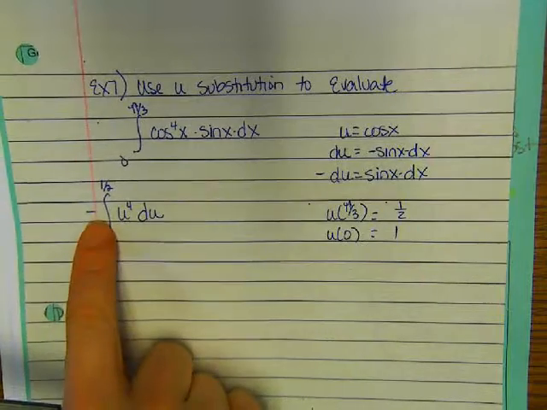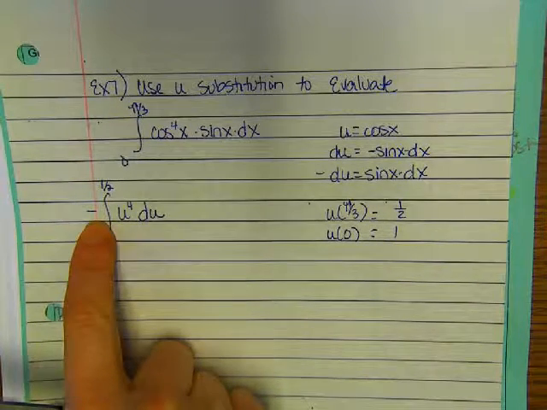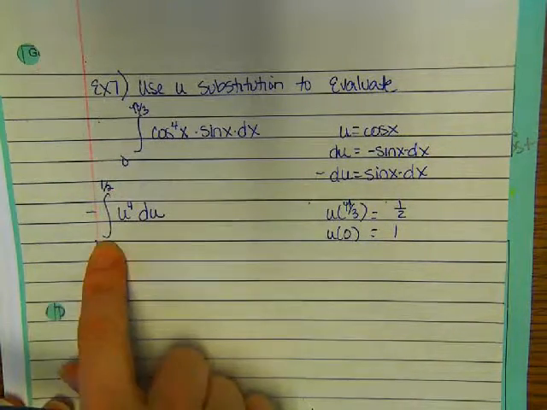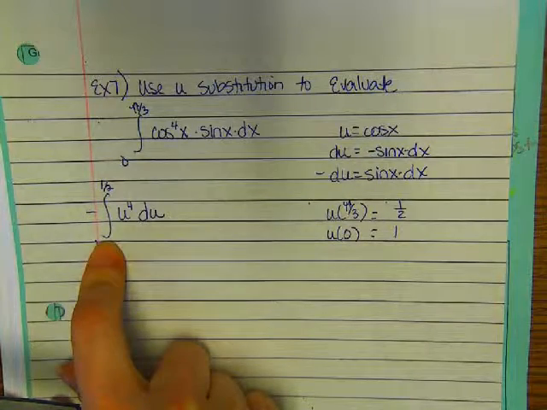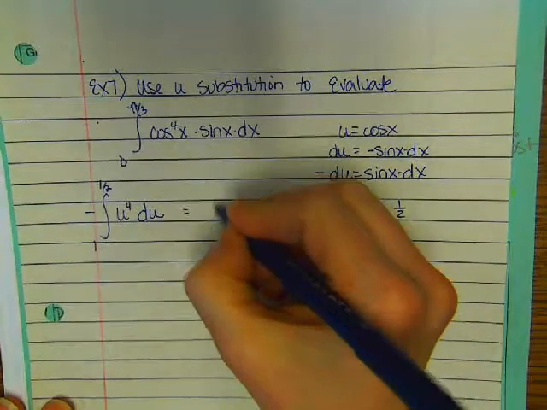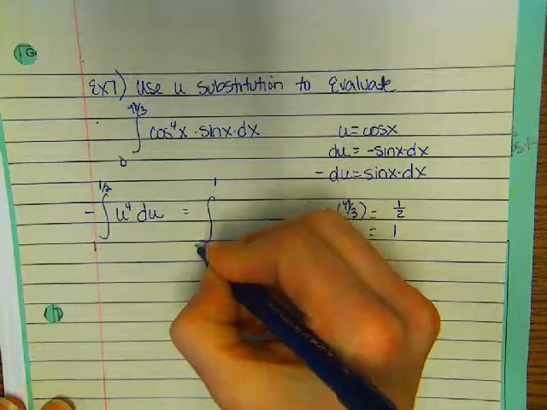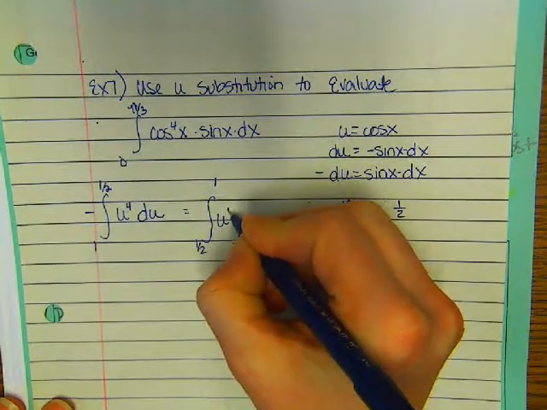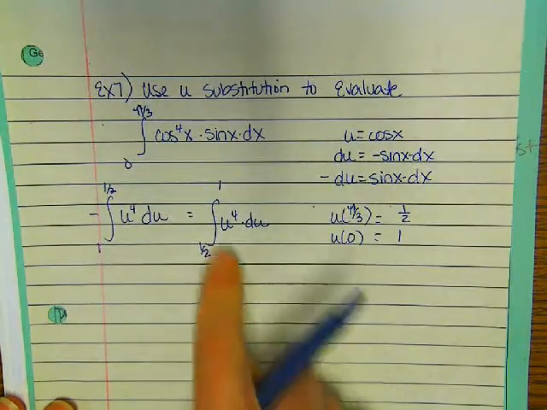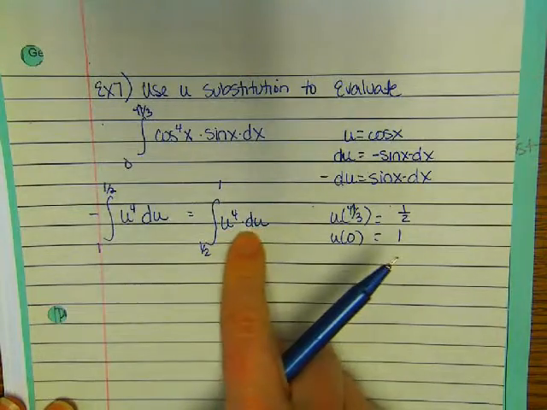She said you can. So you see how this is smaller than that? She's saying we should flip that around, right? Wouldn't that make it the positive integral from 1 to 1/2 of u to the fourth du? Good call. All right, so now we're going to integrate and plug things in.